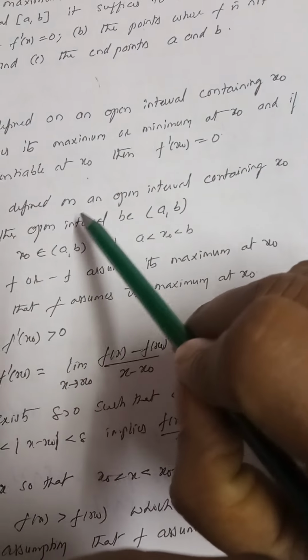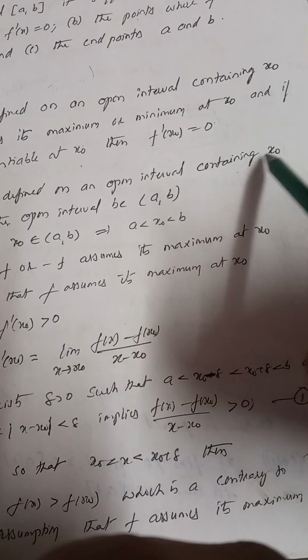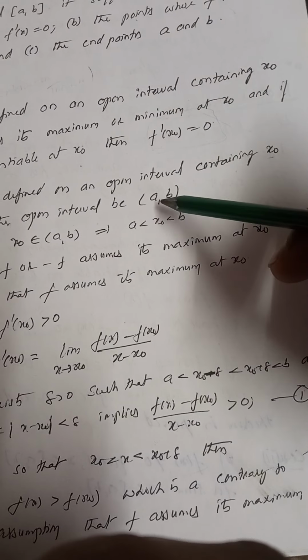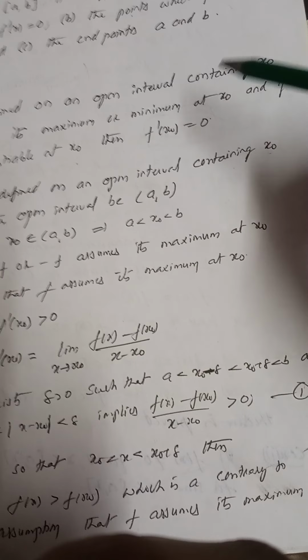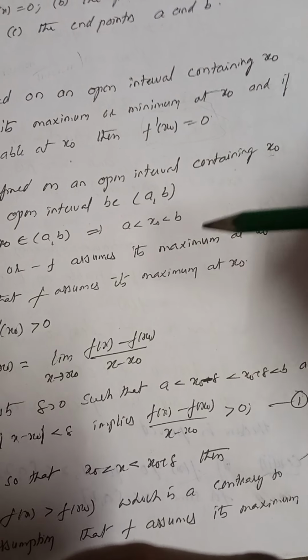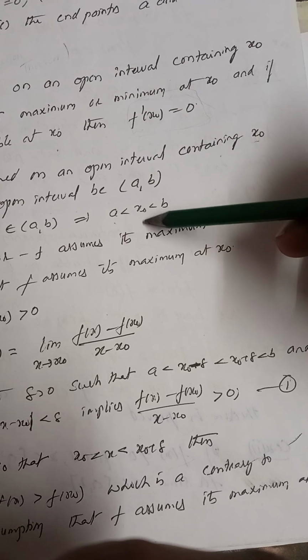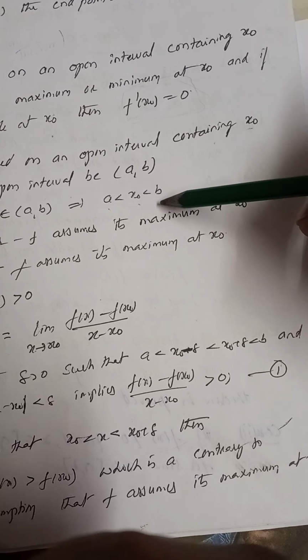Now, once again, we are writing the given data. f is defined in an open interval containing x naught. We don't know the open interval, so we are taking it as (a, b). Here x naught lies in between a and b. That means a ≤ x naught ≤ b.